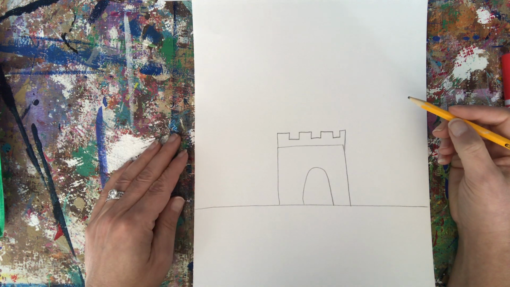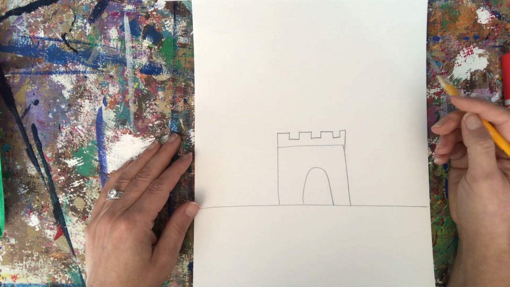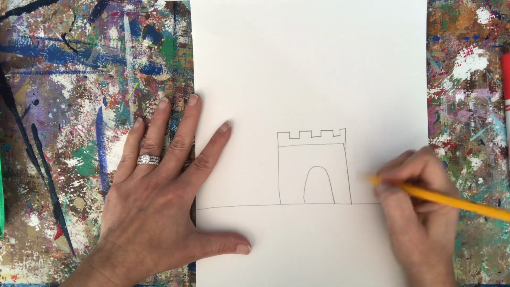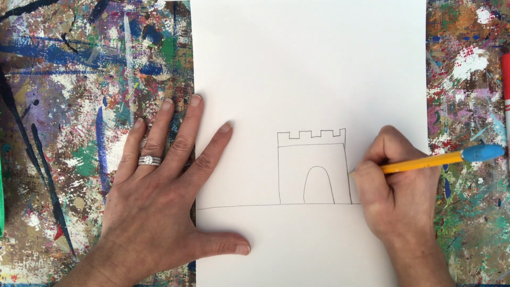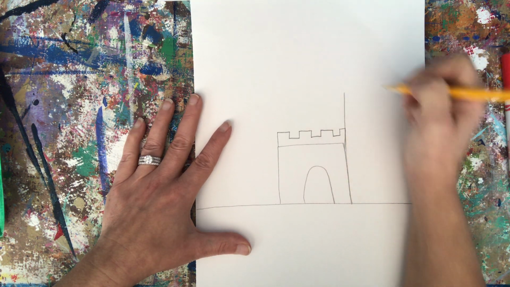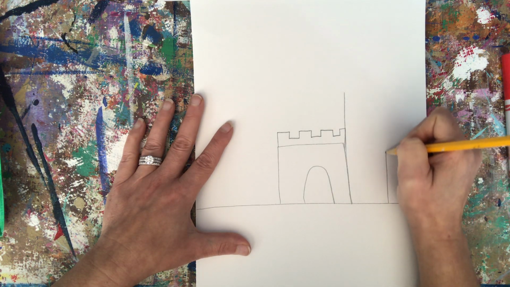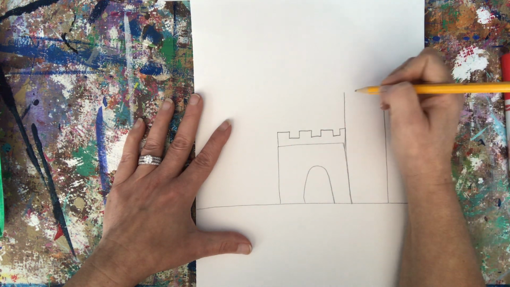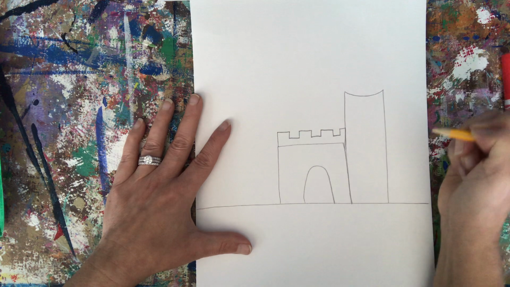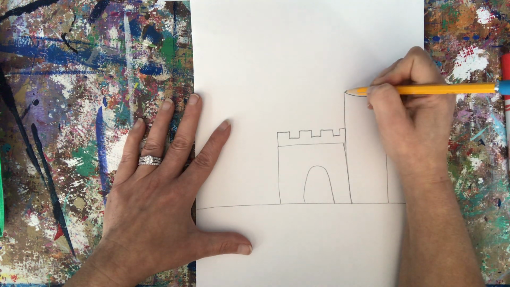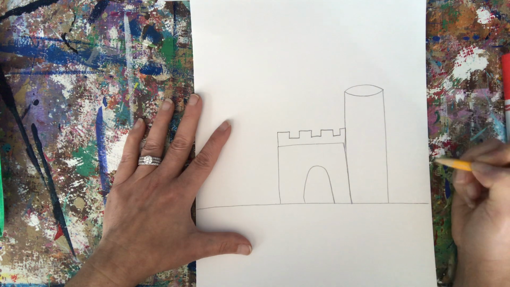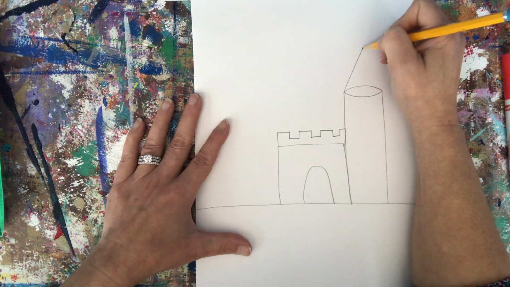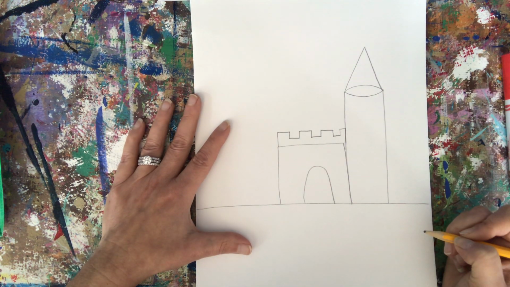All right, let's make some cylinders to go on the side of our sandcastle. Let's start by making a cylinder on this side. This cylinder is going to be tall. This is going to be like the tower of my sandcastle. Curved line down, curved line across. You know what I'm going to do? I'm going to go ahead and make this a cone on top, just like that.